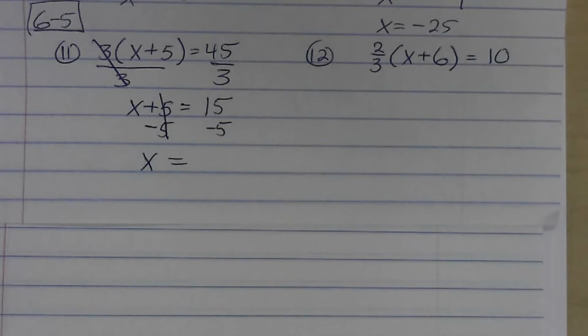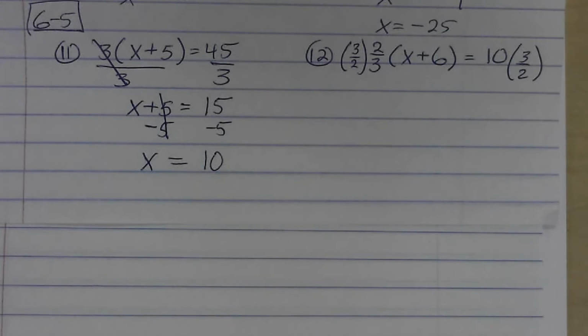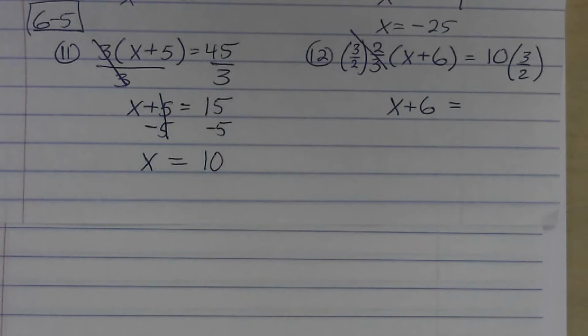Now I solve the one-step equation. 15 minus 5 is 10. Problem 12, one of the factors is a fraction. Remember, to eliminate fractions, multiply both sides by the reciprocal.